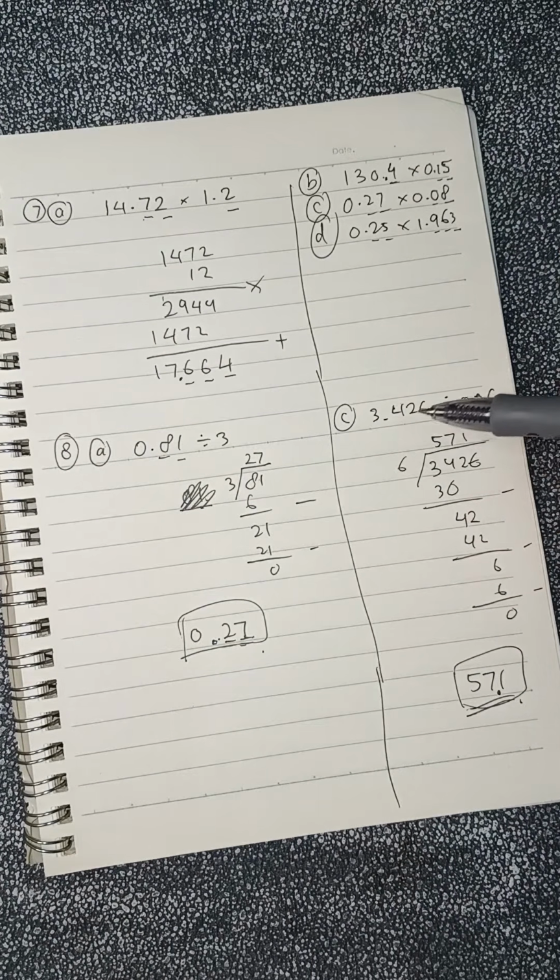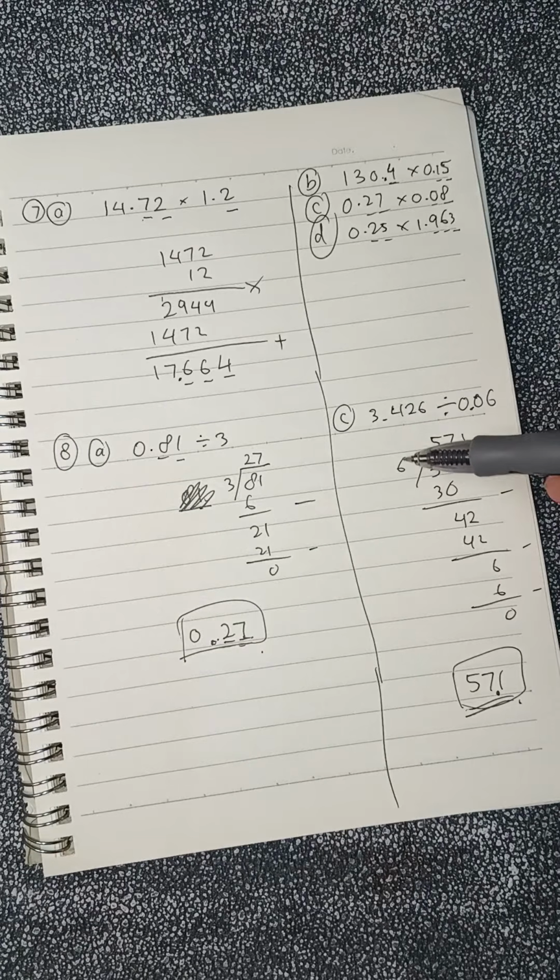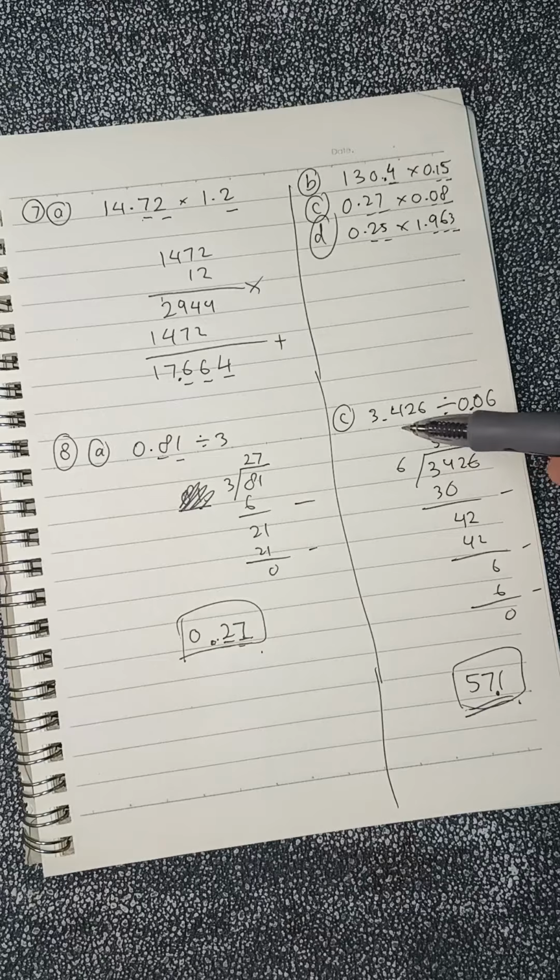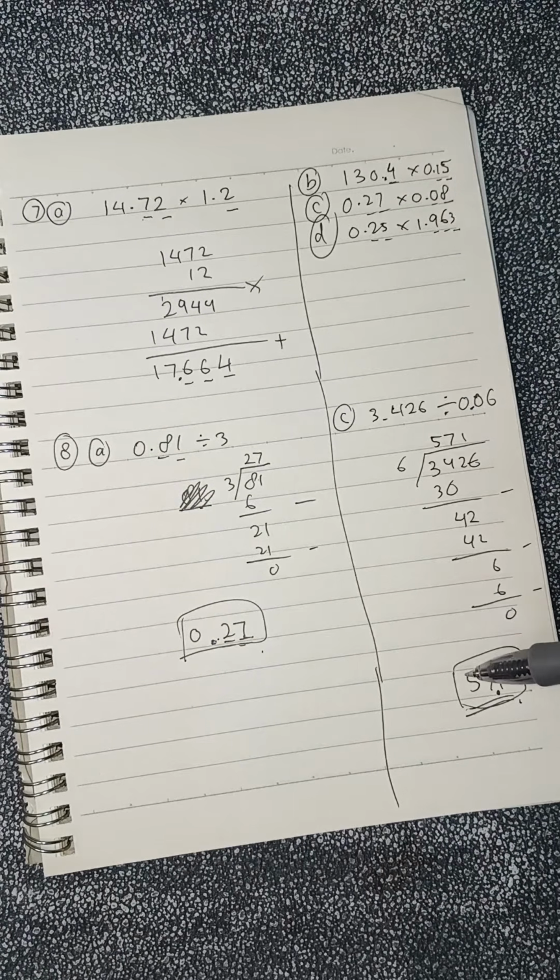All right. So for C, again, same thing. You ignore the 0 every time you want to divide. So just 3,400. Ignore the decimal point first. So it's just 3,496 divided by 6. And we get 571. Write it down here first, the final answer always.